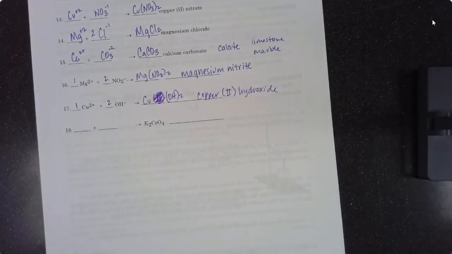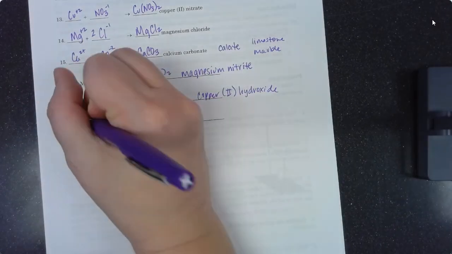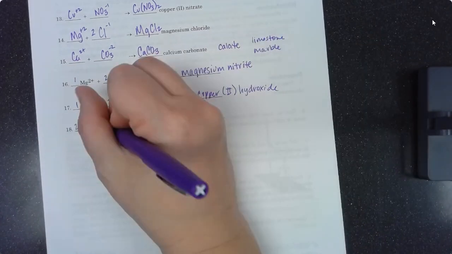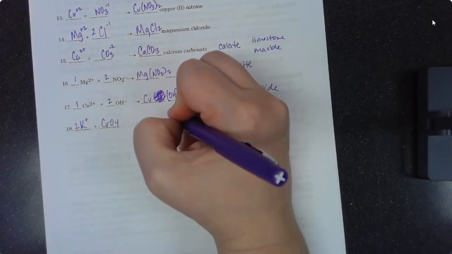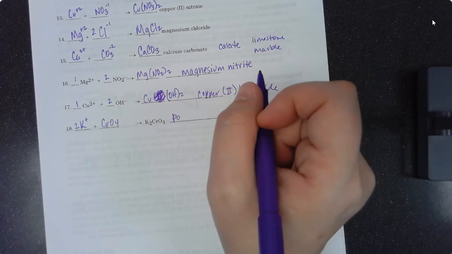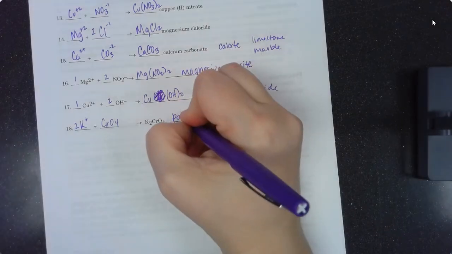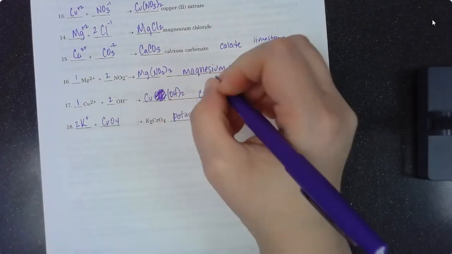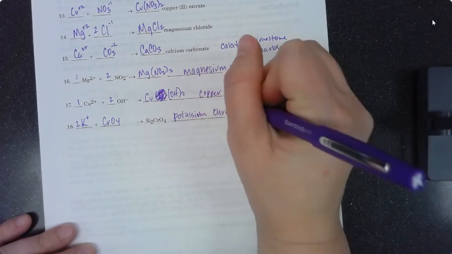Last one. You guys think of this one? I just think it looks funny. I think it's, potassium is a +1 charge. We've got 2 of them. We also have a CrO4. What's the name of CrO4, guys? Whoa. I got chromate. Chromate? Oh, wait. Oxalate's different. Oh yeah. Oh, oxalates with carbon. That's why.